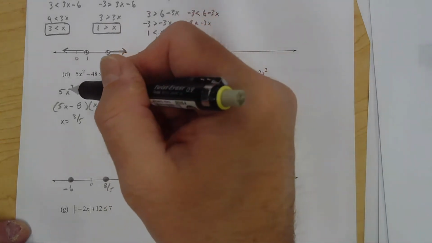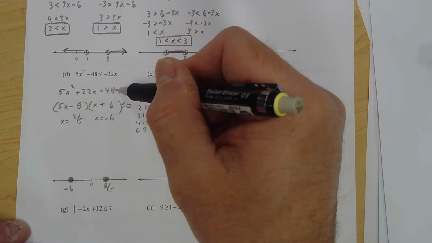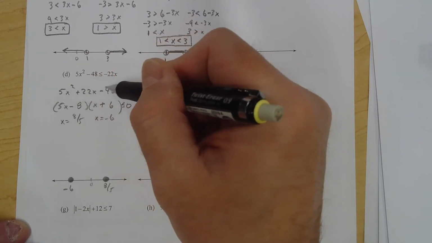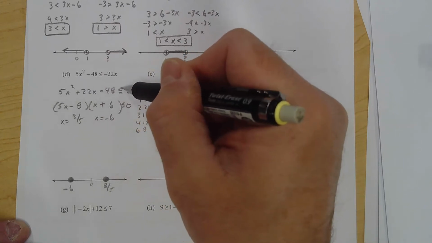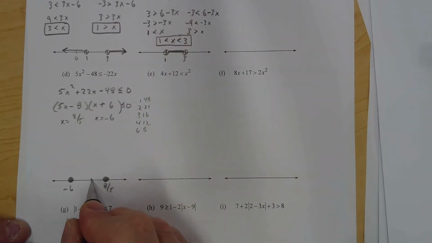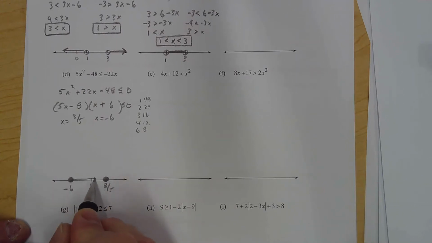When I test 0, I use the pre-factored equation. So putting 0 there and 0 there is not bad. The only thing left is -48. Is -48 less than or equal to 0? Yes, it is, which makes this dot true. And if it's true, that means every dot between those would be true, so we shade those.